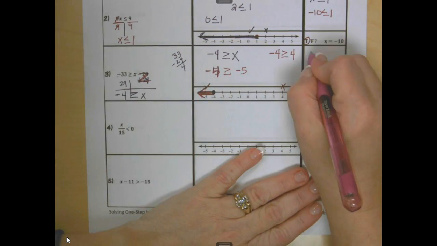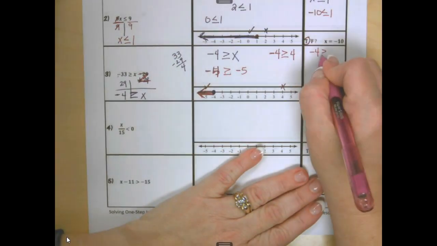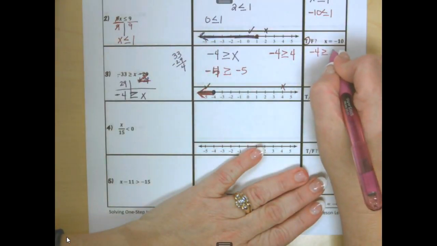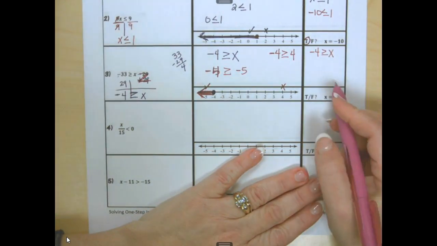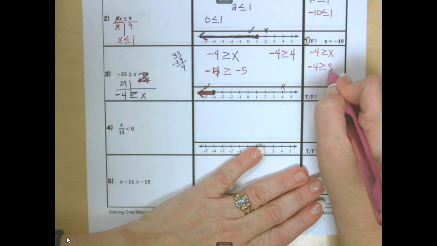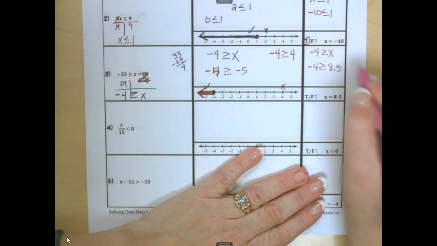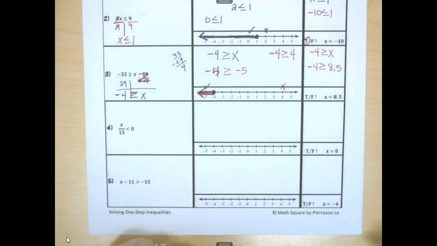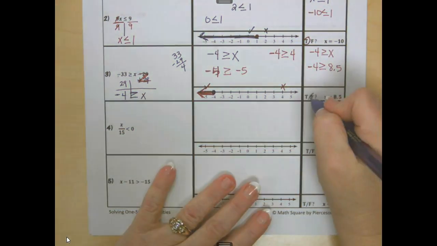So let's substitute in. Negative 4 is greater than or equal to x was our answer. So negative 4 is greater than or equal to 8.5. This is false.